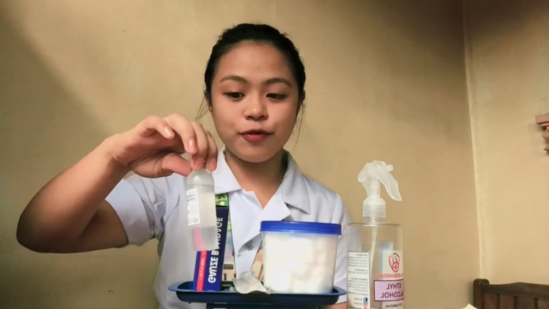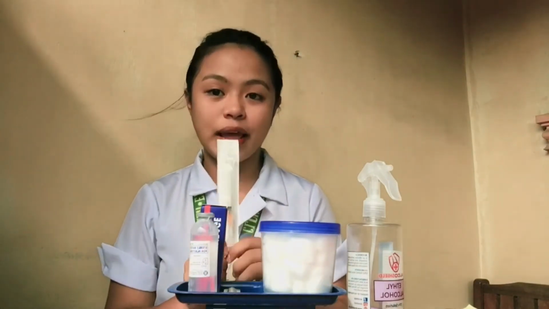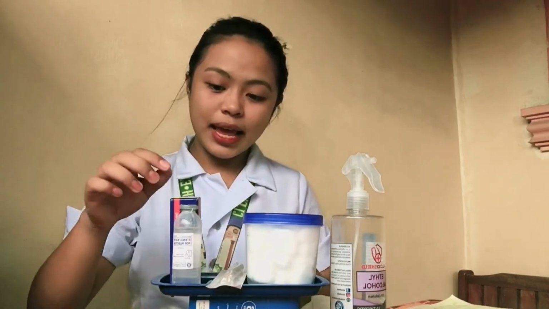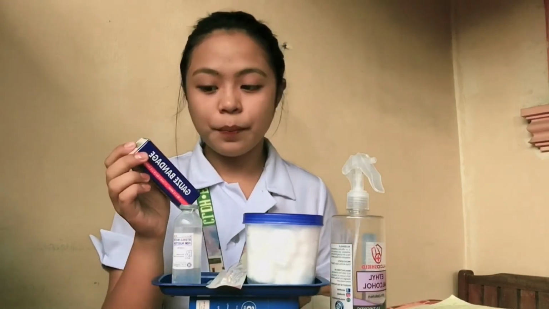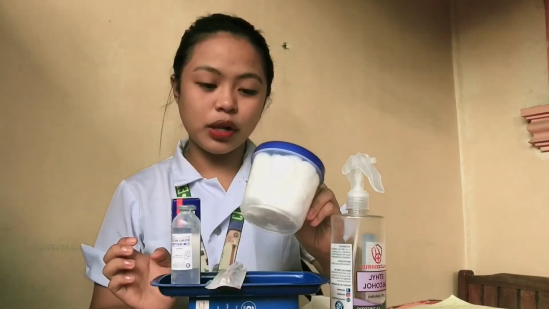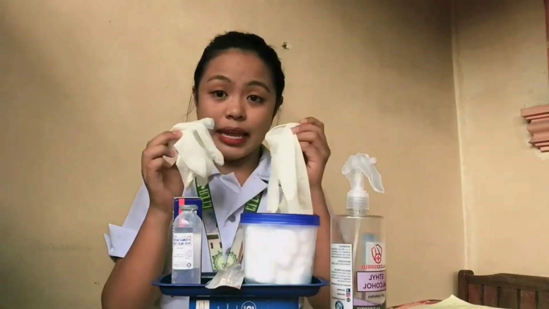First, we need our sterile water, a syringe that measures 1 cc or 1 ml, and our aspirating needle for the withdrawal of the sterile water for the skin test. We also need a gauze or bandage if necessary, clean cotton balls with alcohol for the antiseptic technique, and clean gloves.